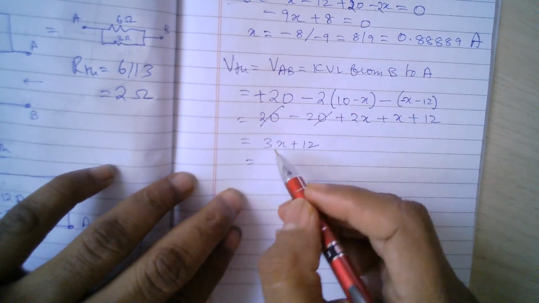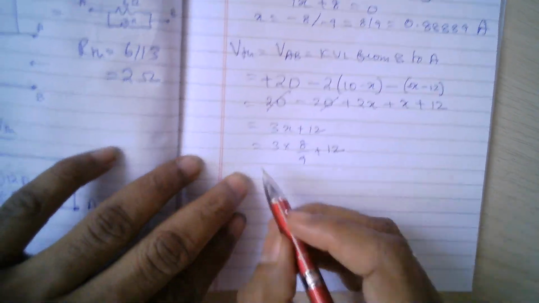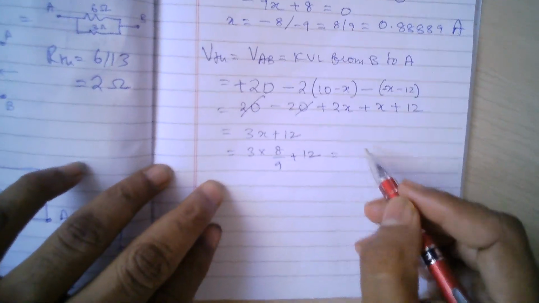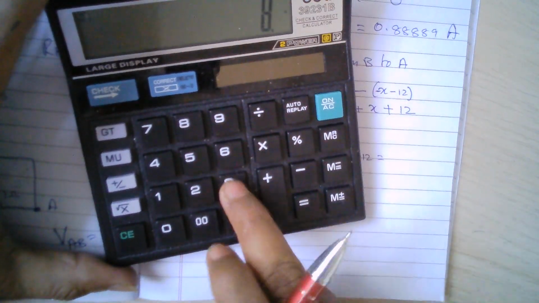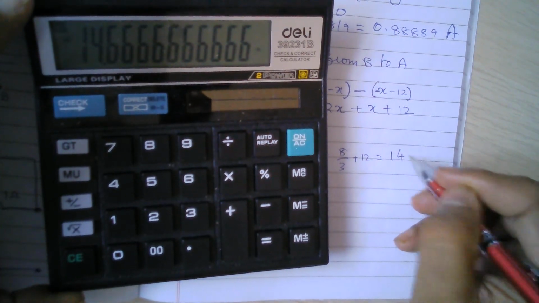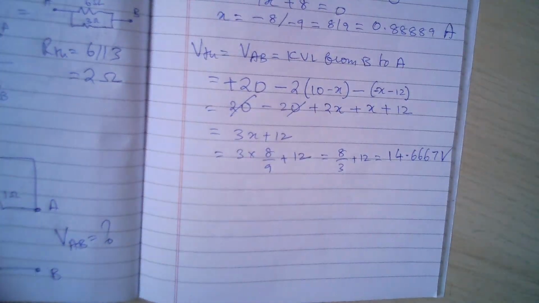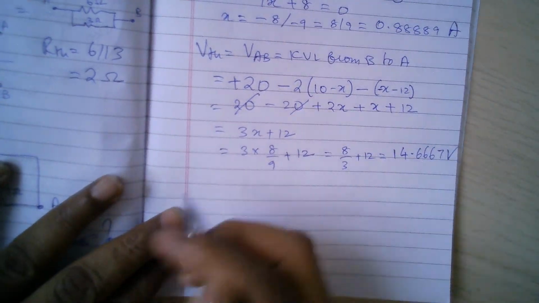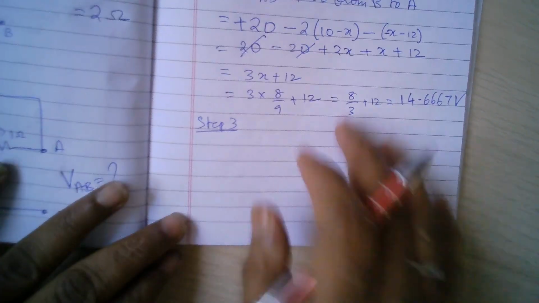I don't want to use this. So 3 into 8 by 9 plus 12. This is nothing but 8 by 3 plus 12, which is 14.6667 volts. So finally I got the Thevenin's voltage. It's also positive. So step 3 is to draw the Thevenin circuit.